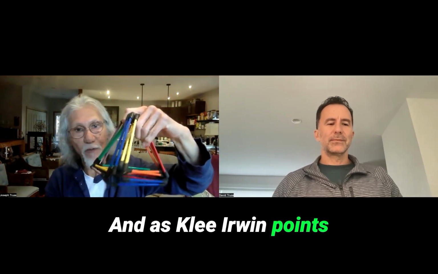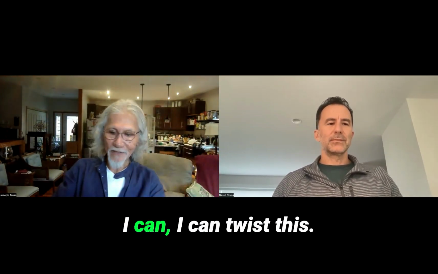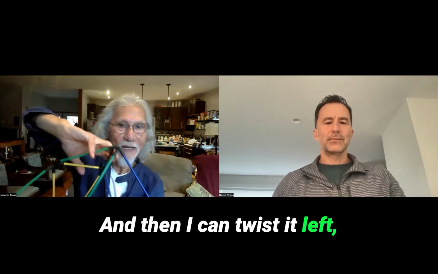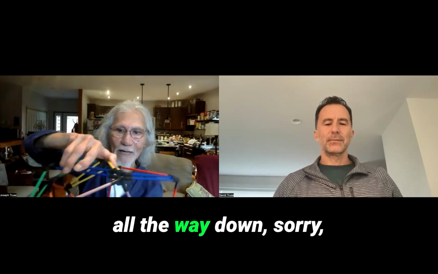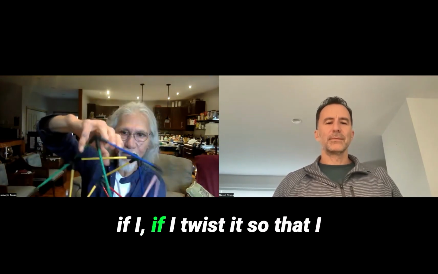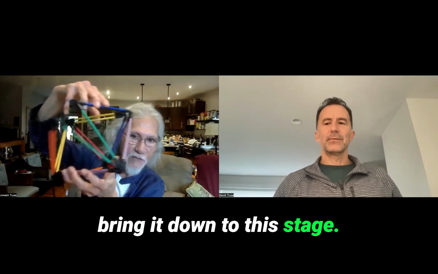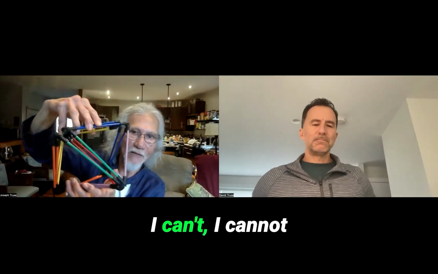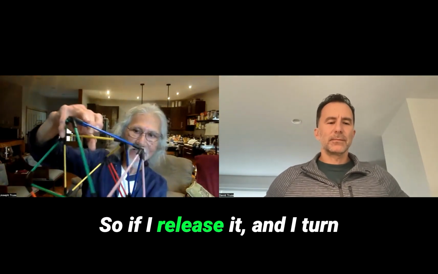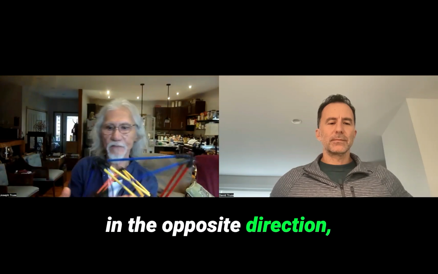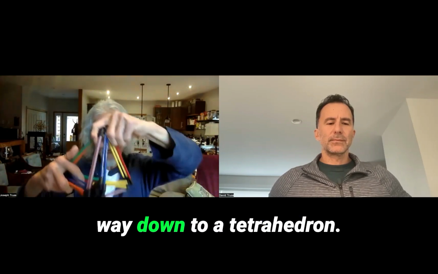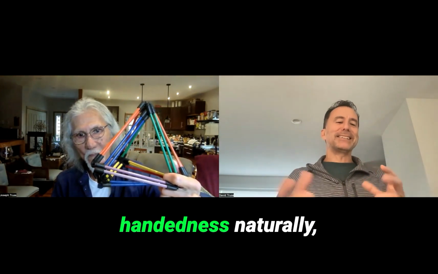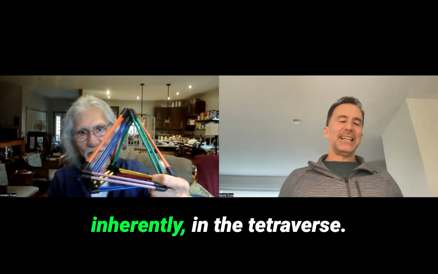And as Klee Irwin points out, I can twist this right and I can twist it left. If I twist it right all the way down to this stage, it stops at an octahedron. I cannot compress it any further. If I release it and turn in the opposite direction, I can compress it all the way down to a tetrahedron. So there's the left-handedness and right-handedness naturally, inherently in the tetraverse.